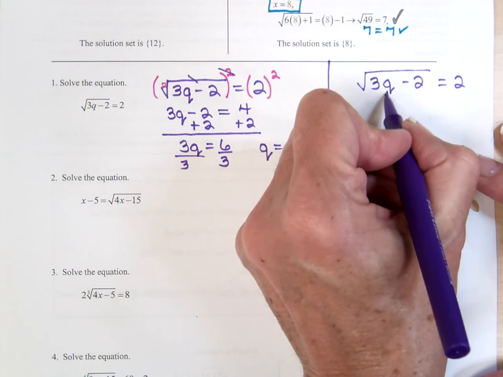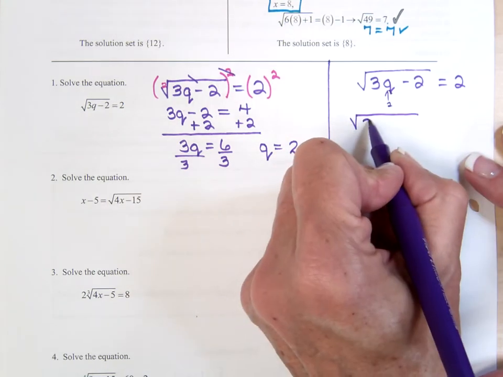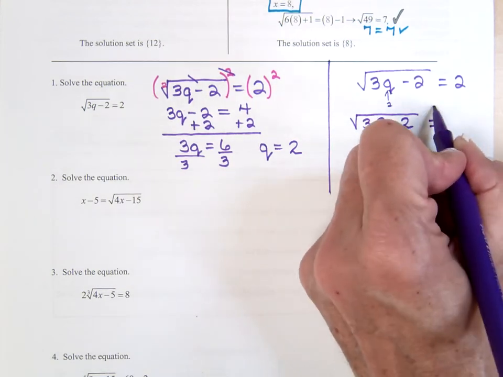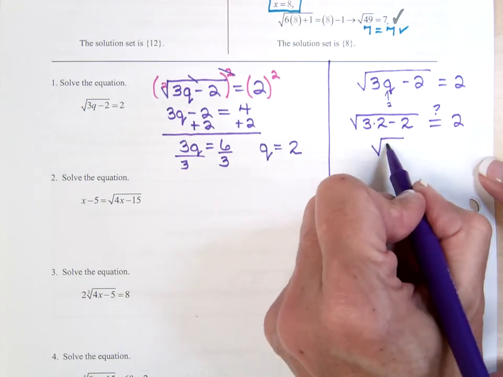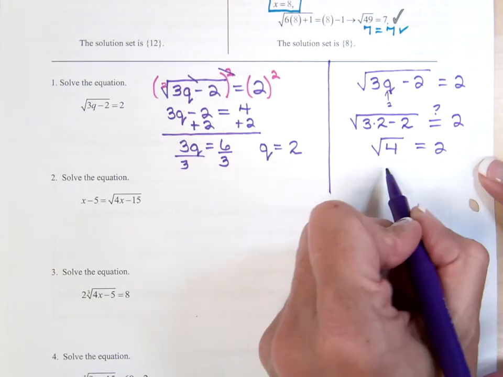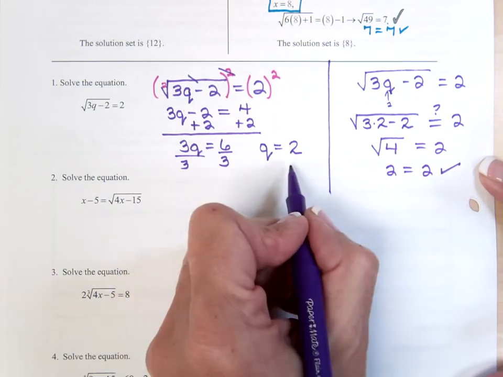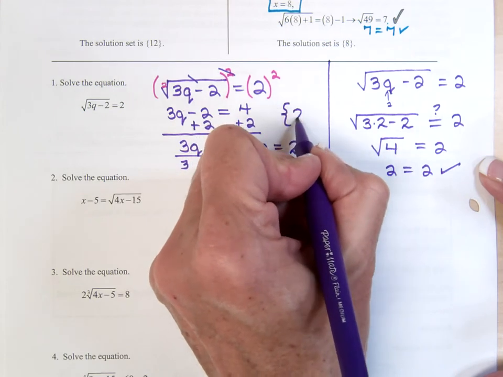So when I plug the 2 in, I get 3 times 2 minus 2. Is that equal to 2? So 6 minus 2 is the square root of 4 equal to 2. Boom, we got our solution. Yay! So then we take our solution and put it in solution sets to show that it's valid.